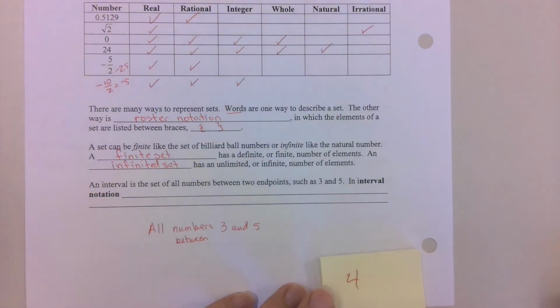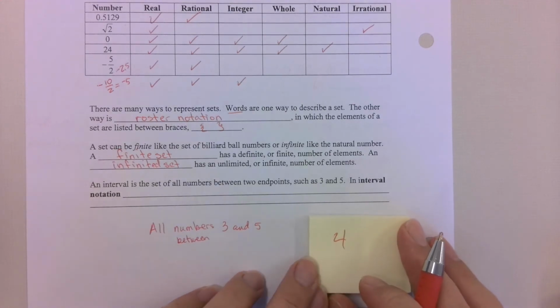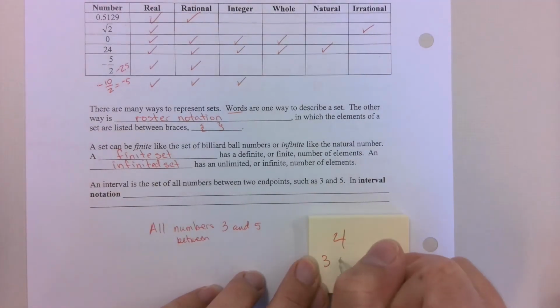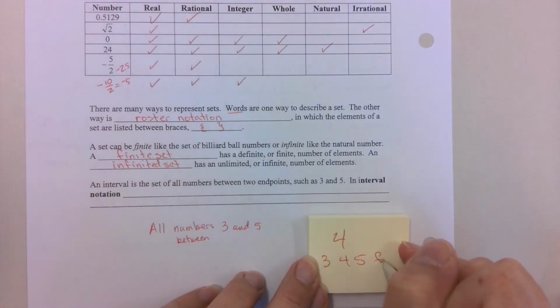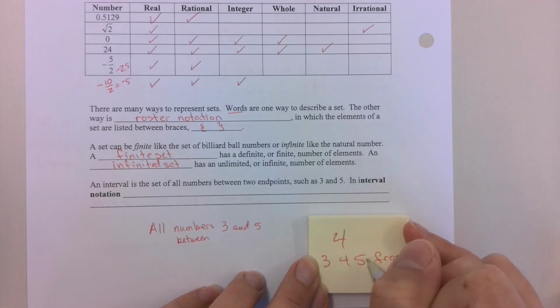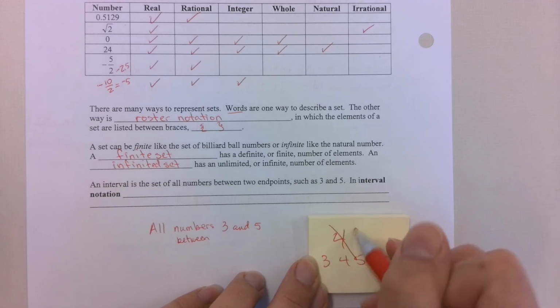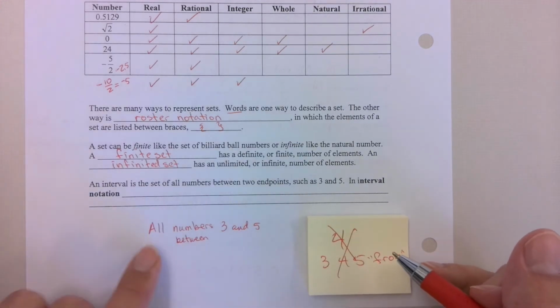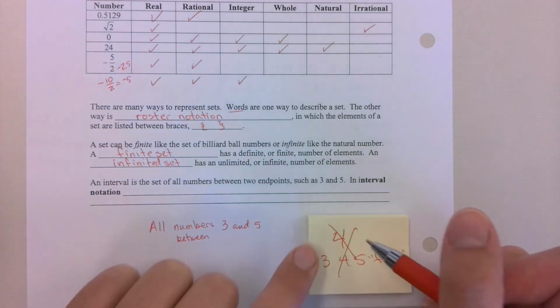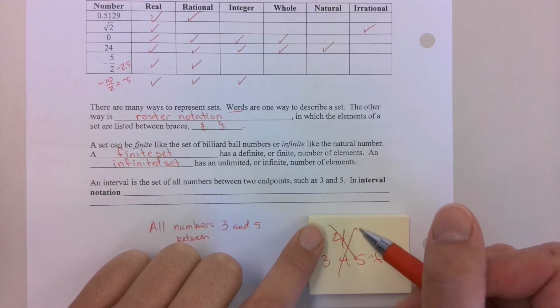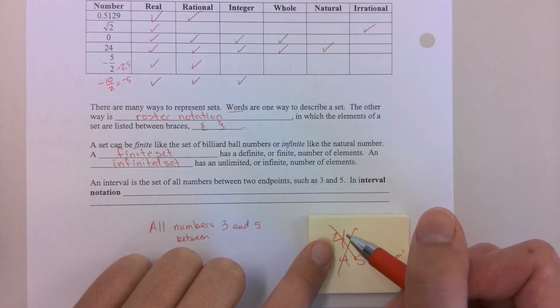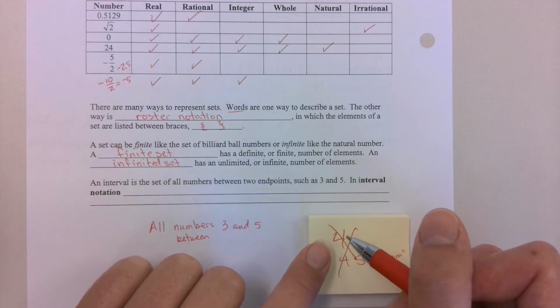So some of you are out there thinking, okay, all the numbers between 3 and 5. 4. Those are all the numbers between 3 and 5. And someone else was thinking, oh, well, 3, 4, and 5. Well, if it said from 3 to 5, yep, 3, 4, 5. If it said between, it's 4. But all of these are wrong because it says all numbers. If it said integers, whole numbers, natural numbers between 3 and 5, then you'd be saying 4. Because with a whole number, there's no decimals.